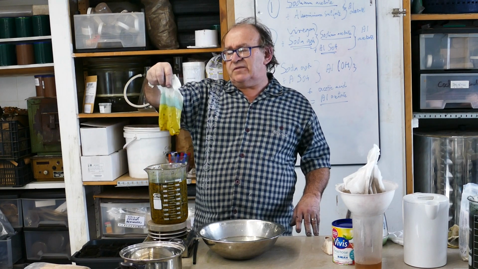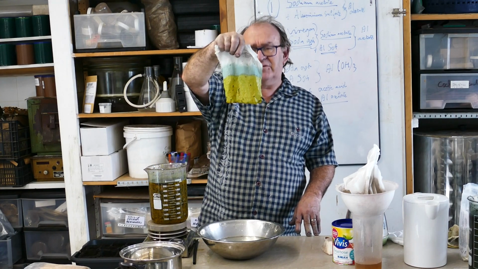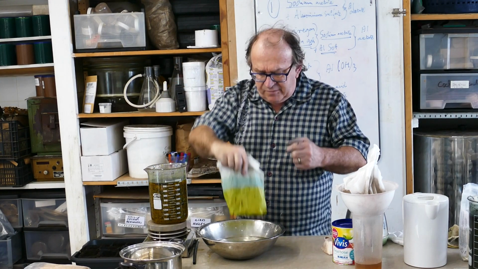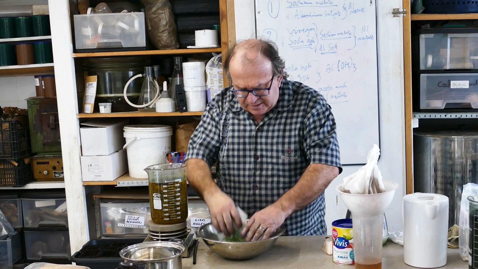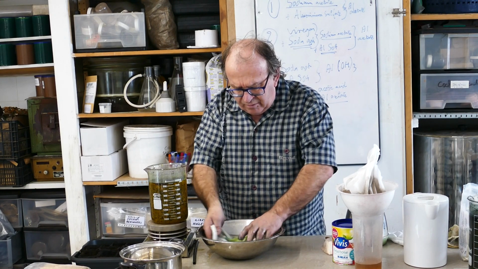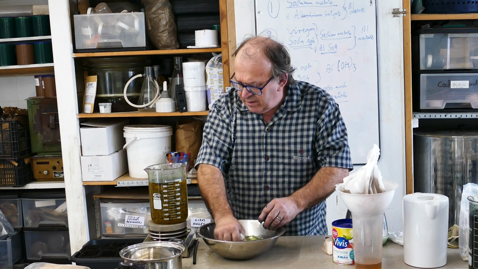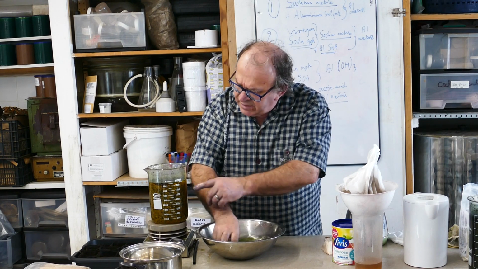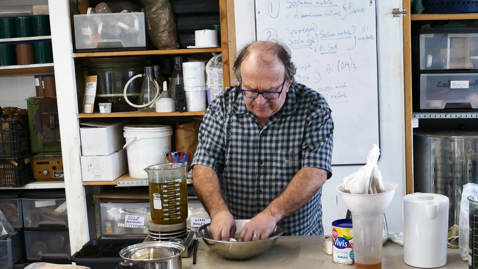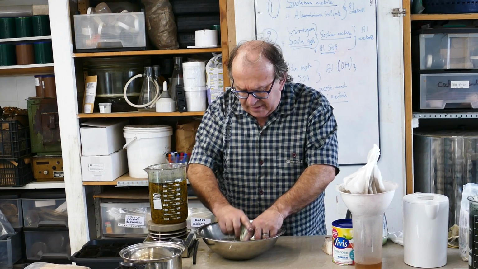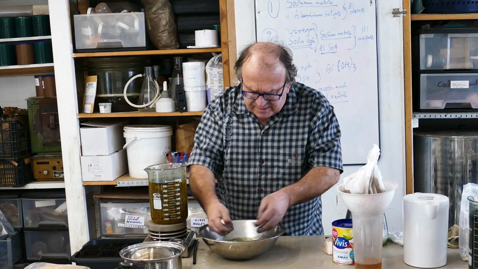So look at this. This is really reduced, right? Really strongly reduced. So if we rinse, it will turn blue, so greenish blue, and we will see. And it's coming, you see, but very slowly, because the leaves are still floating.